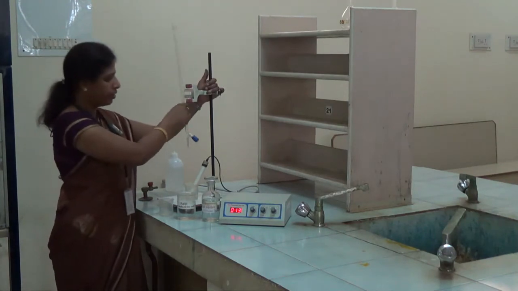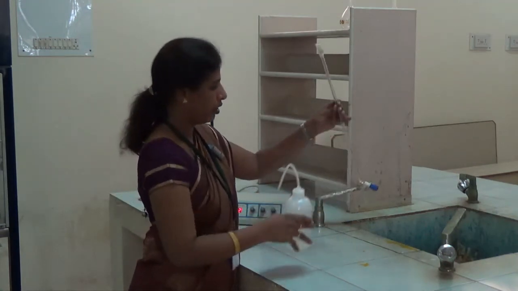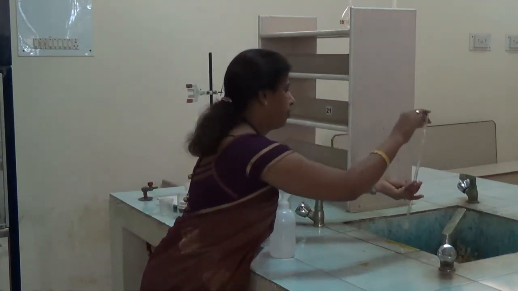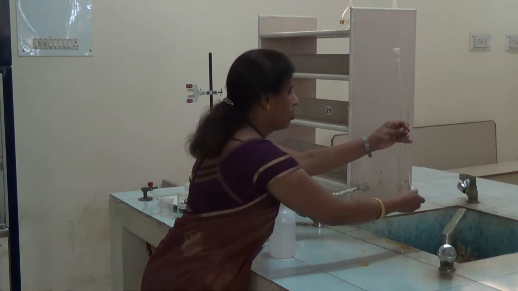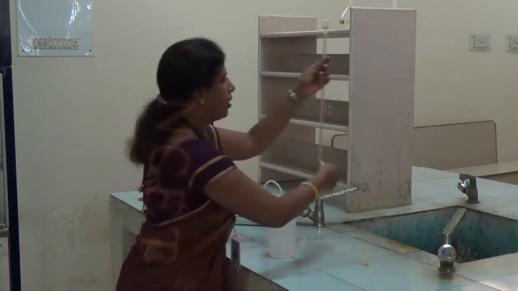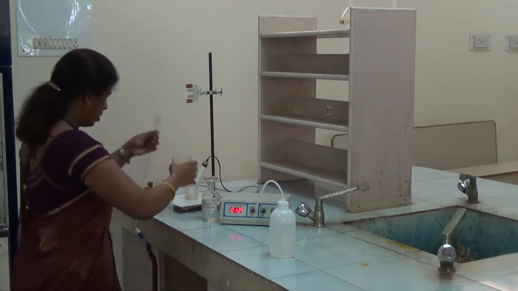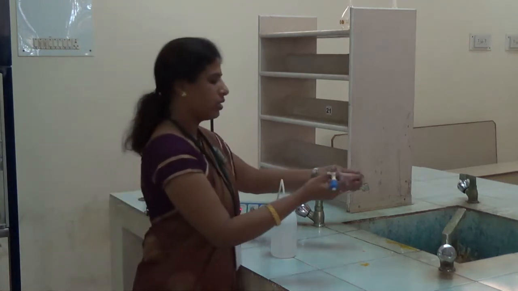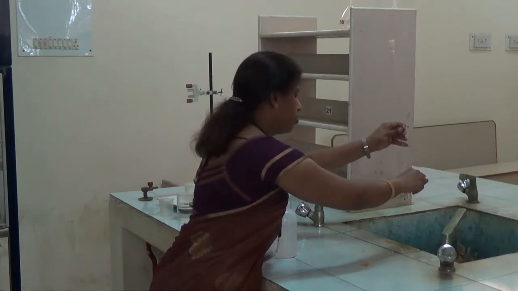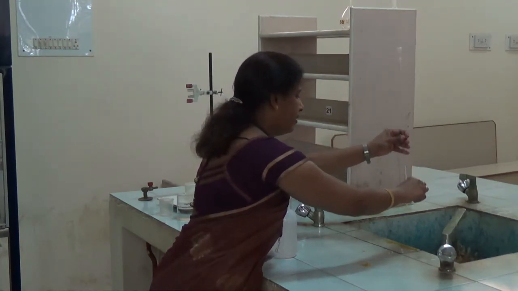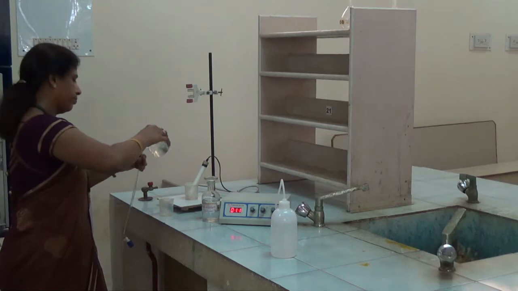We have to wash the burette well with water. After washing the burette well with water, we have to fill this burette with standard sodium hydroxide solution. Before filling the burette with standard sodium hydroxide solution, we have to transfer a little amount of standard sodium hydroxide solution to rinse the burette. This rinsing is done to avoid the dilution of the given solution. Throw the rinsed solution into the sink, then fill the burette with the given standard sodium hydroxide solution.